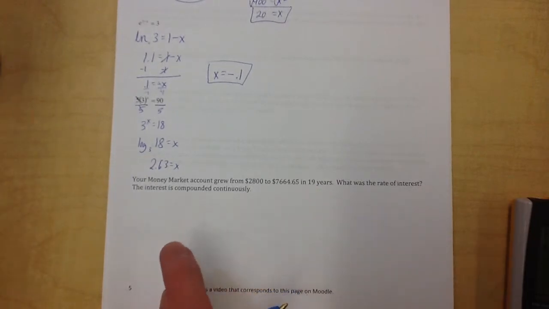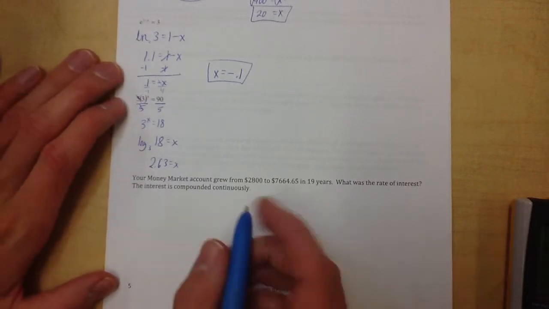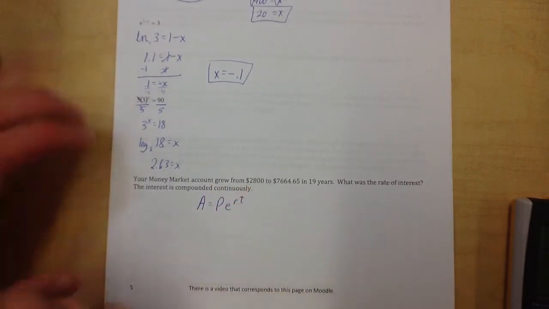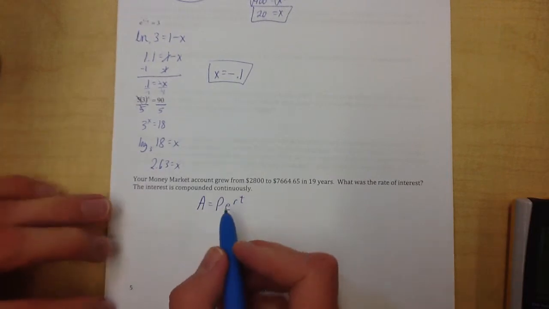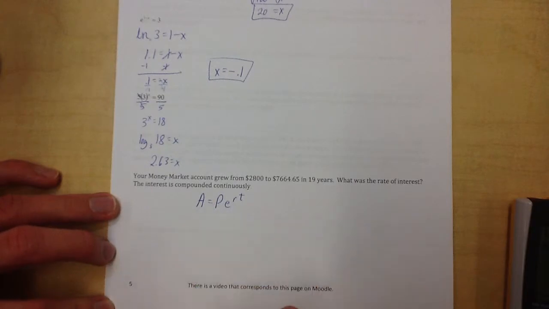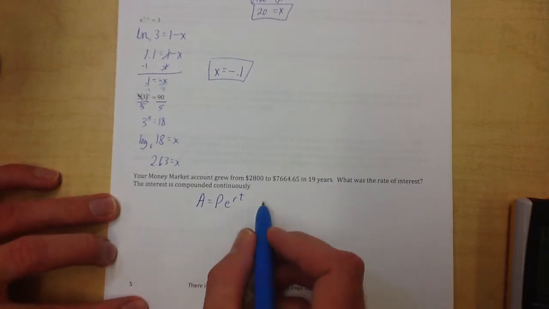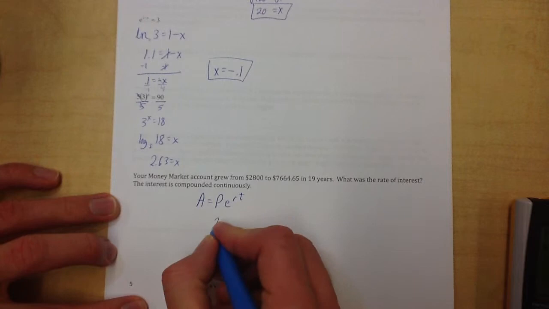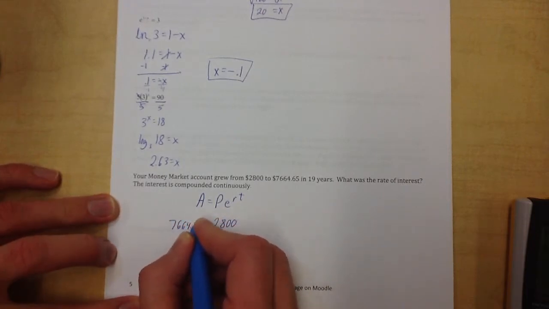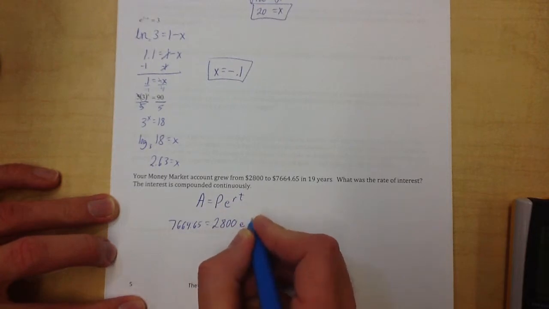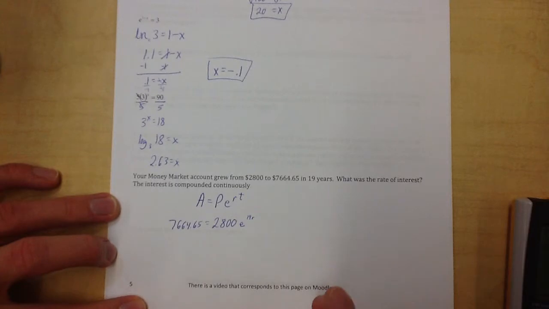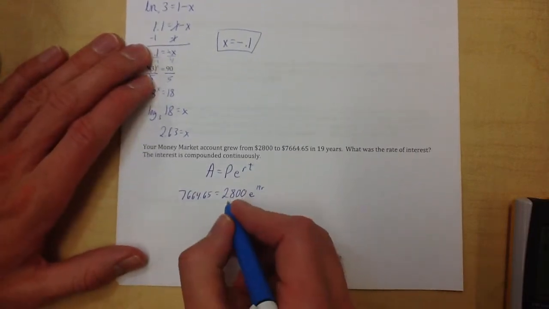Interest is compounded continuously. You will need to know this formula: P e to the rt. They may write it differently. They may write it with a sub 0, meaning your initial amount. Anyway, this should look familiar. 2,800 is your original amount. 7664.65, and then e to the, well, we don't know the rate, but we do know the time, so it's 19 times r. So we're going to solve this thing for r, and don't you panic, it's not that bad.